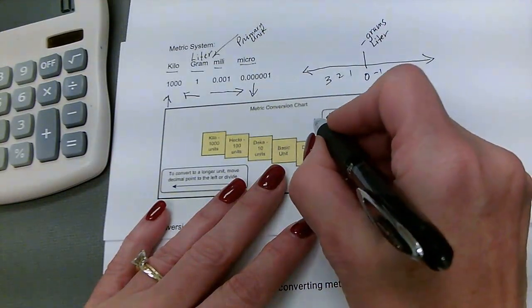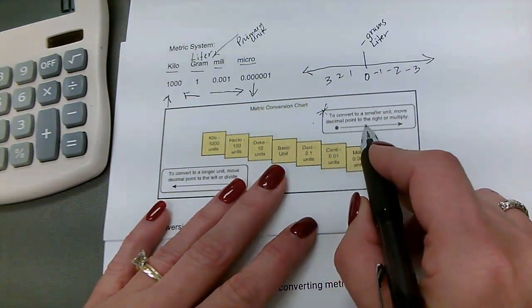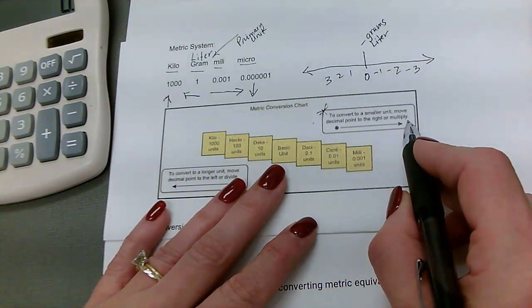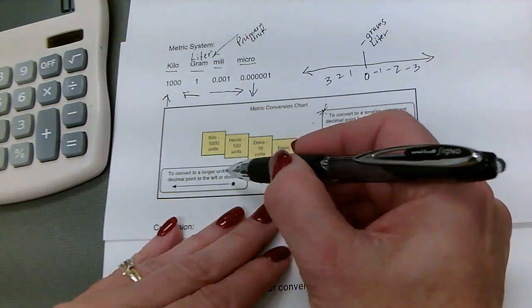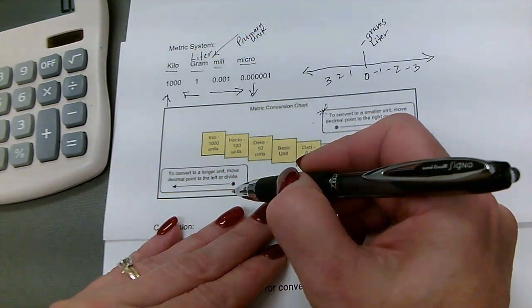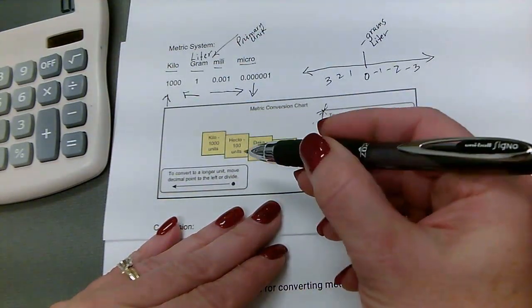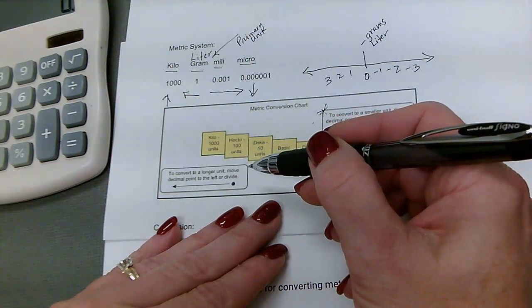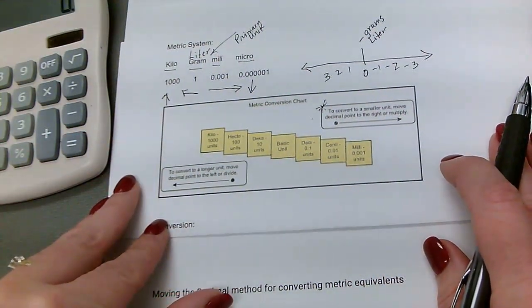So to convert, here's a little note here: to convert to a smaller unit, move the decimal point to the right or multiply. And if you're going to the left, you're going to move the decimal point to the left. So it kind of follows: convert to a larger unit, move the decimal point to the left, and we're going to the left, so that would make sense. That should help you remember.